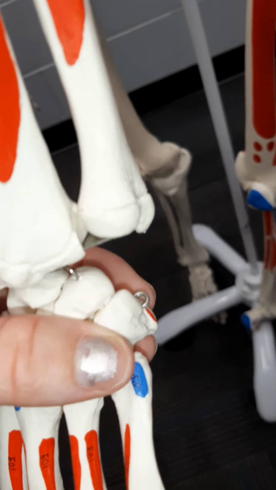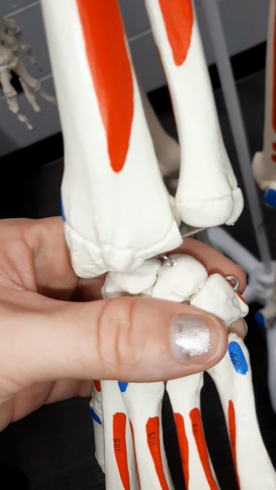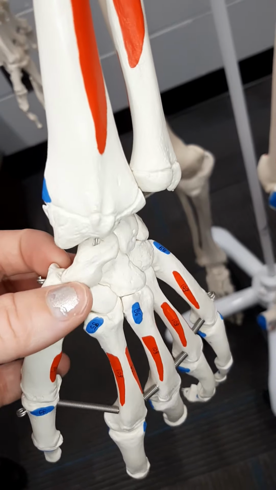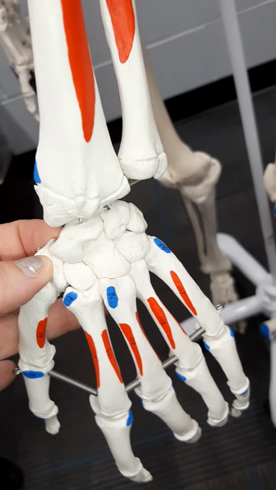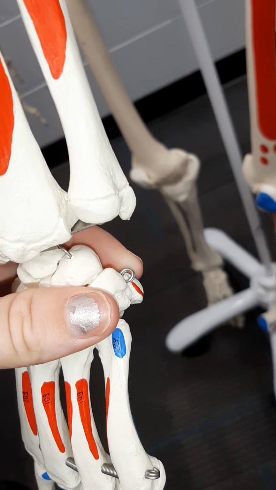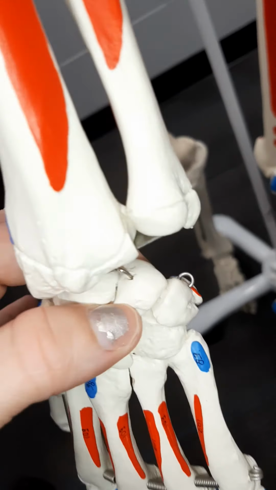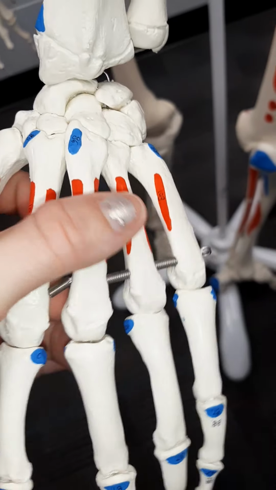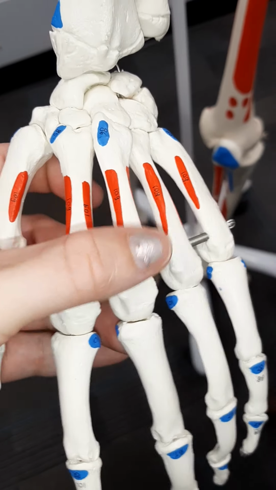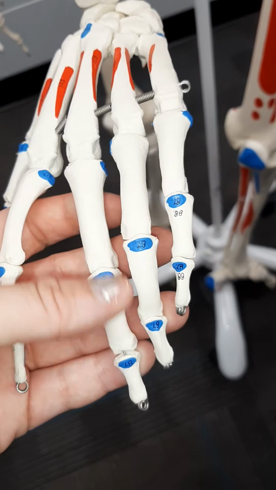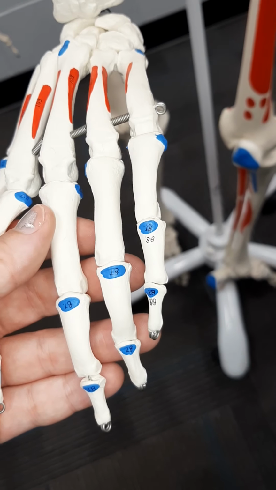This one, sorry, I was mistaken, is the scaphoid. And you have to remember the pisiform is to the right, I believe, and the scaphoid is to the left. And just beside it, right here, that's the lunate. Metacarpals, these bones right here in red. And the phalanges are your fingers.